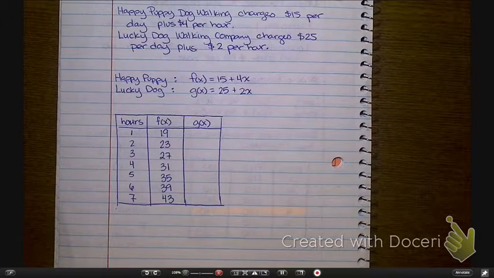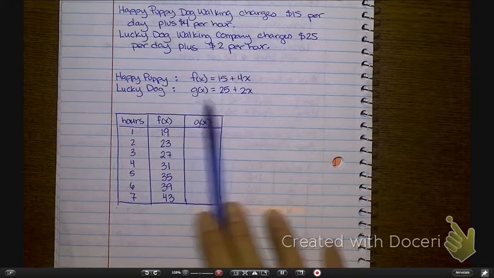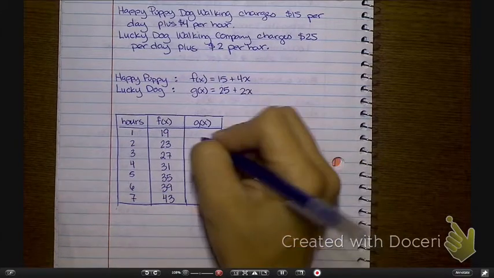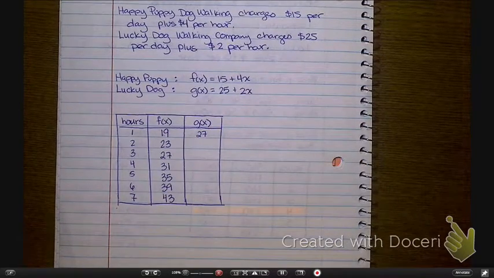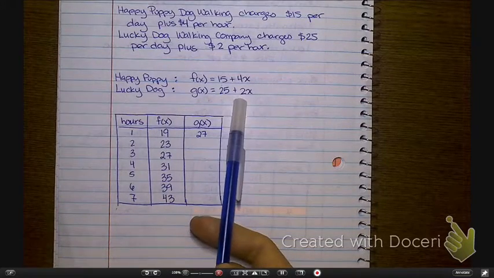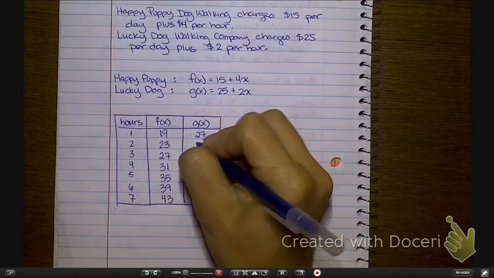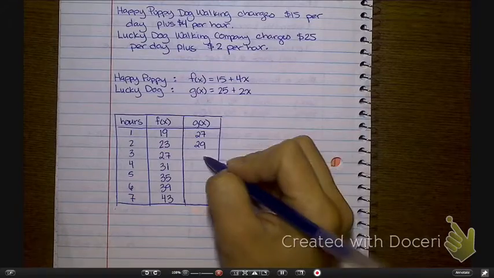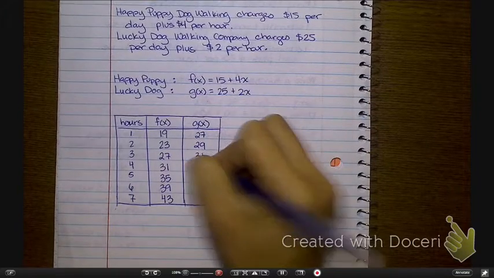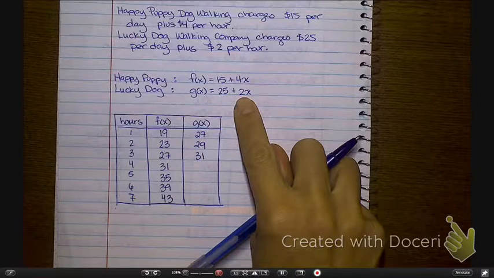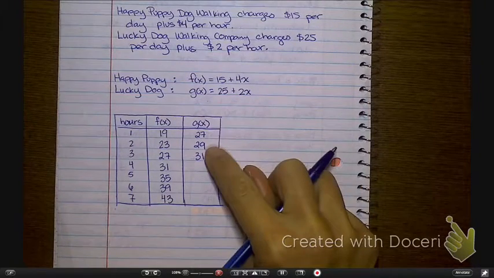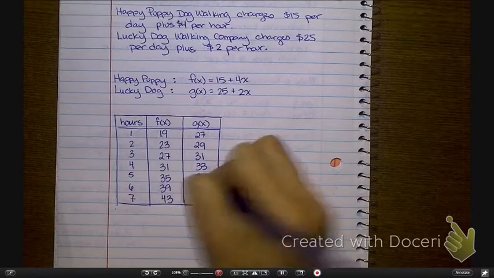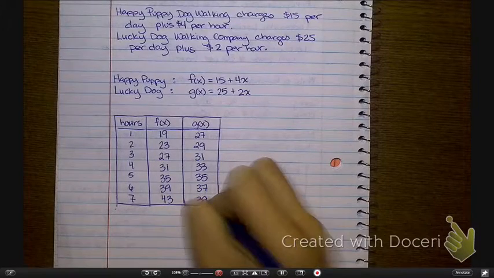Okay? All right. So next, for Lucky Dog, the first hour is going to be 25 plus 2, so that's 27. The second hour is 25 plus 2 times 2, so that's 25 plus 4, so that's 29. And then how much is this going up by each time? By 2, right? I can tell that from the slope, that it's increasing by 2. So 27, 29, 31, what's the next one going to be? 33, 35, 37, 39, okay?